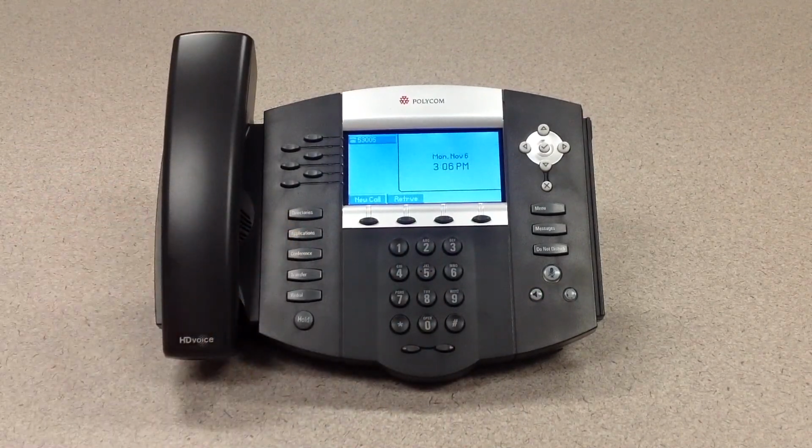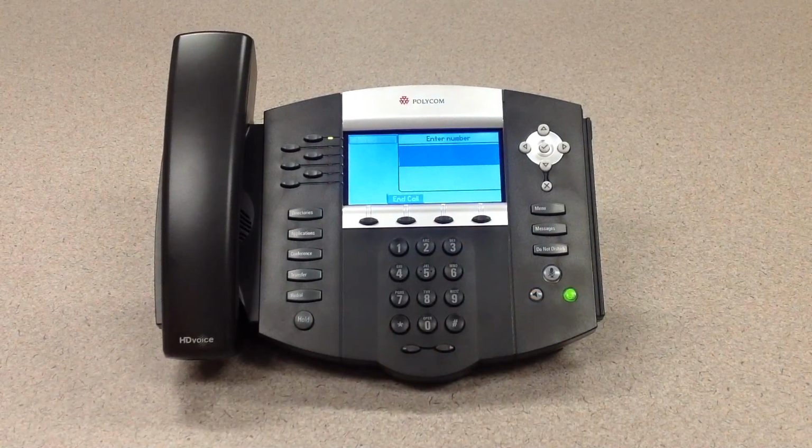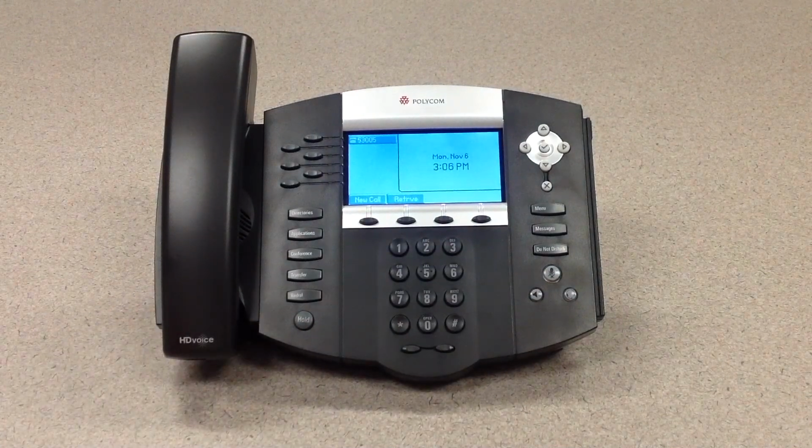The headset button works in much the same way. If you have a compatible headset plugged in, press the headset button to activate headset mode. You will see the button light up green. This is all you need to communicate in headset mode. You do not need to lift the handset. These phones are compatible with both wired and wireless headsets, but will not work with Bluetooth headsets or earbuds. For a list of compatible headsets, contact your system administrator.